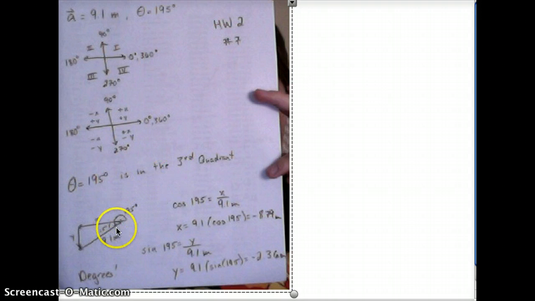If I draw this triangle of 9.1 meters at 195 degrees, and this is just a sketch, I would then make it the hypotenuse of a right triangle. I draw my x leg, I draw my y leg. The little angle in here is 15 degrees, but your calculator understands that 195 is related to 15 degrees, but in the third quadrant. So then I use SOHCAHTOA.